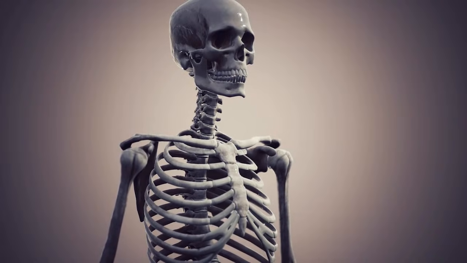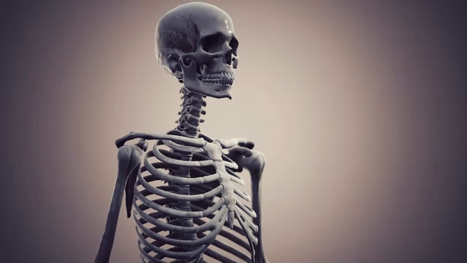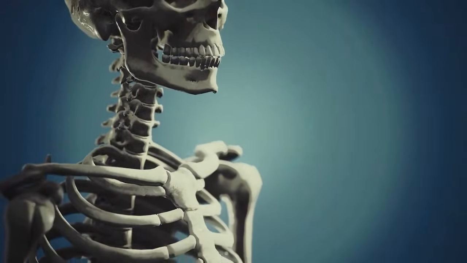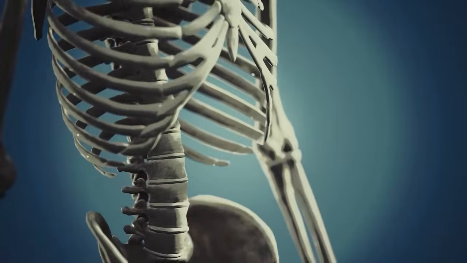Bones are the hard, calcified tissues that make up the skeleton. They are classified into 4 types: long bones, short bones, flat bones, and irregular bones. Long bones are found in the arms, legs, and fingers.